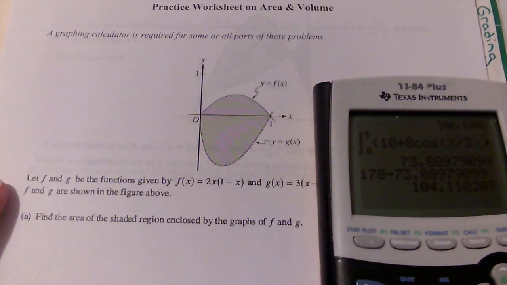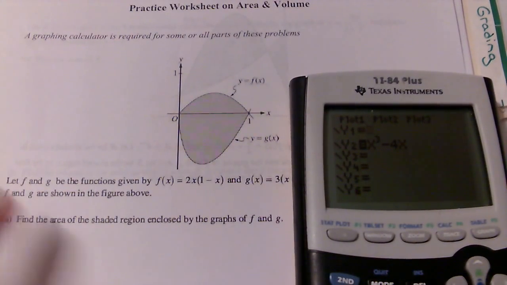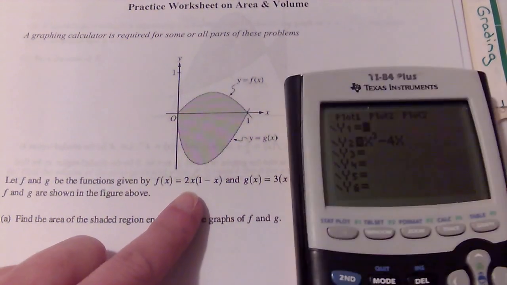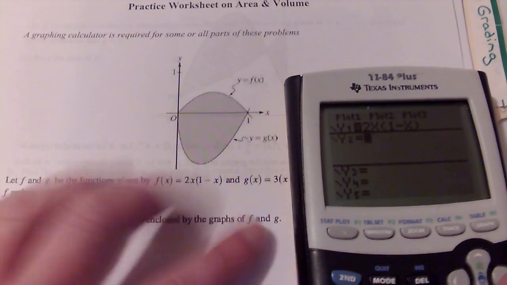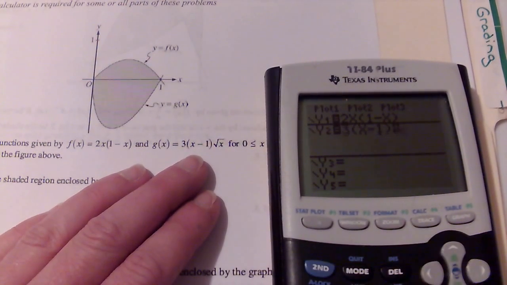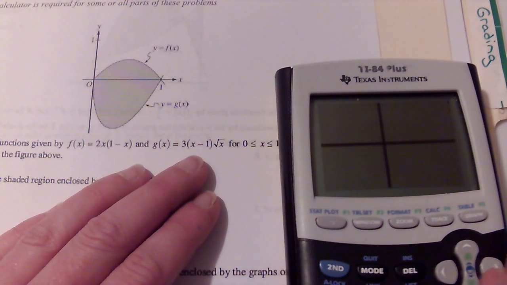So the first thing I would do is go to my y equals and put in the two equations, because it does say we can use the calculator on this. So we have 2x times 1 minus x and 3x minus 1 times the square root of x. All right, and I'll look at the graph.